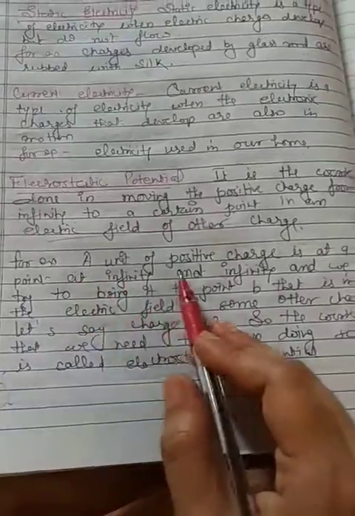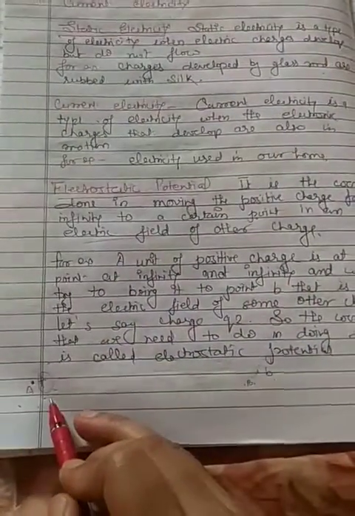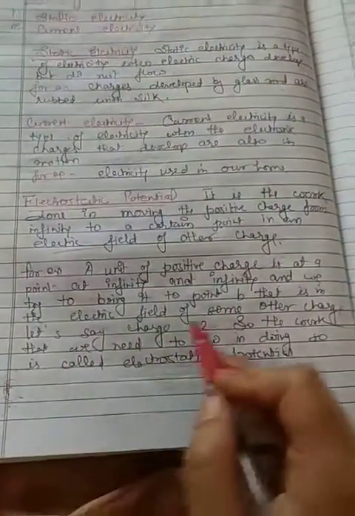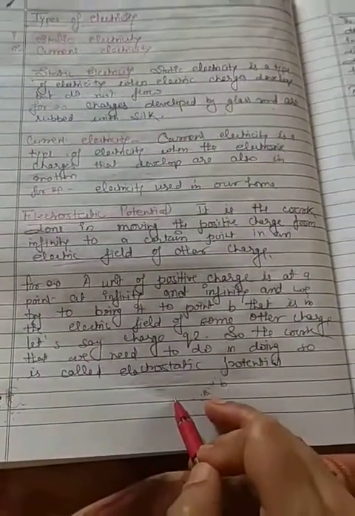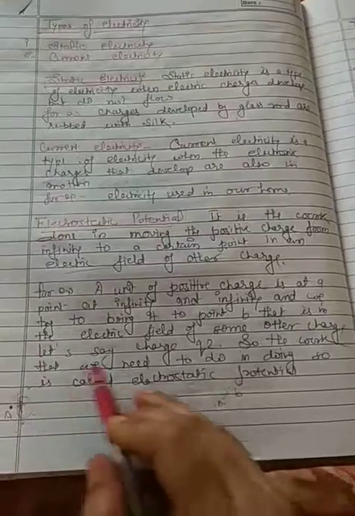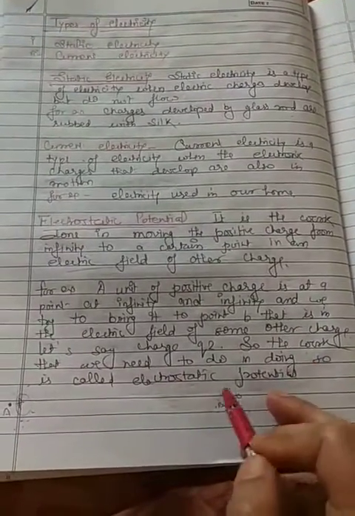For example, a unit positive charge is at point A at infinity and we try to bring it to point B, which is in the electric field of some other charge Q2.